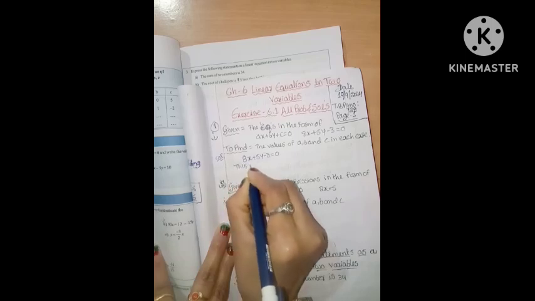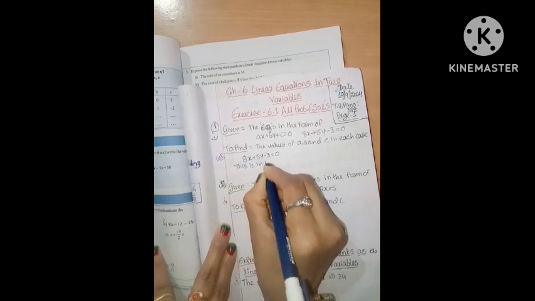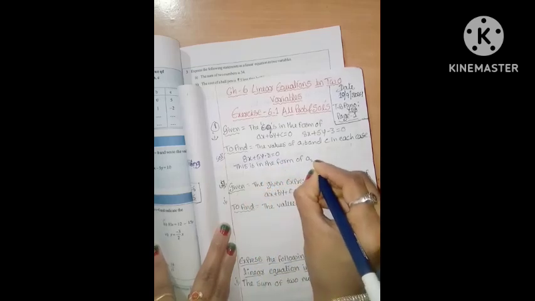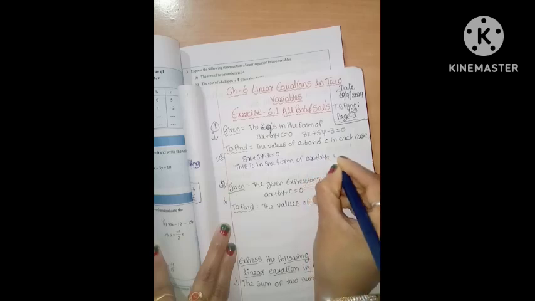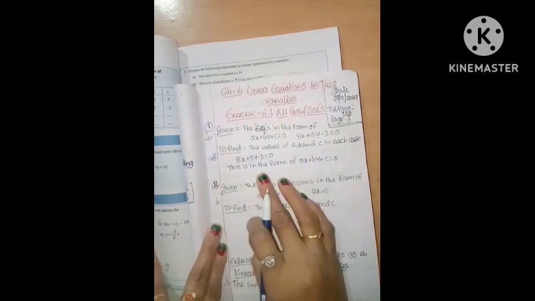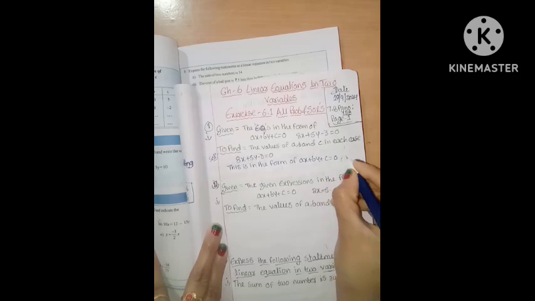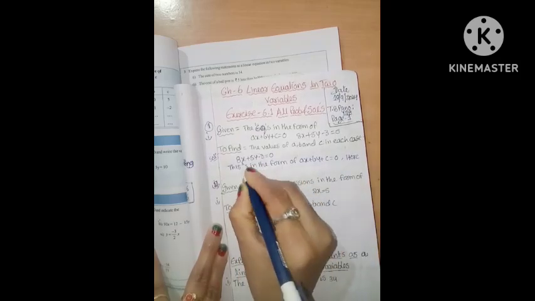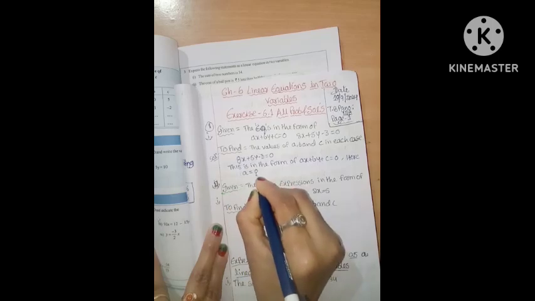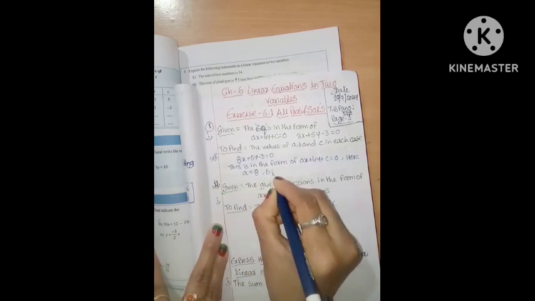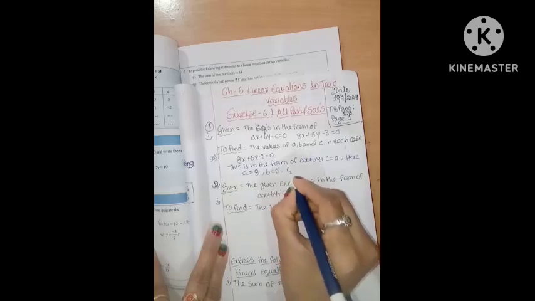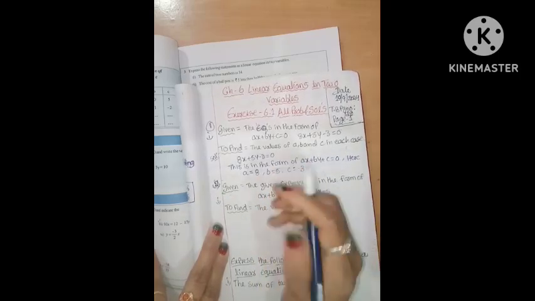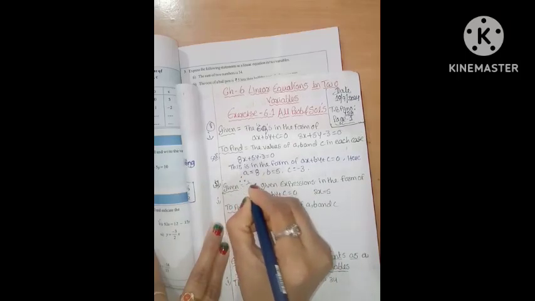This is in the form of ax plus by plus c equal to 0. This equation is in the form of this one only. So here, a equal to, what's the a? A in place of 8. And next, b in place of 5. Next, c in place of, what's the c? Minus 3 only. These are very simple problem solutions.